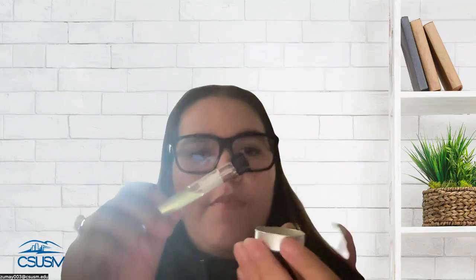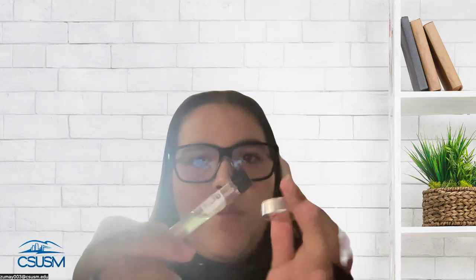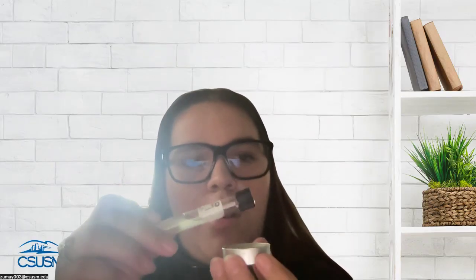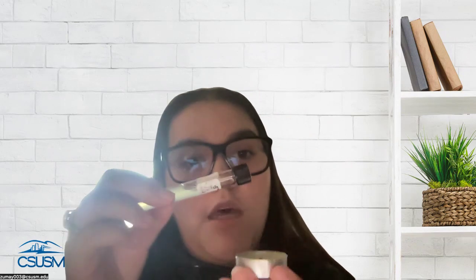So first you're going to take your bacteria tube, such as this one, and you're going to take a tea light, such as this, and you're going to take off the cap and turn it over the tea light. This is to make sure that you are not contaminating or getting rid of any microbes that are on the surface of the tube that you are testing.